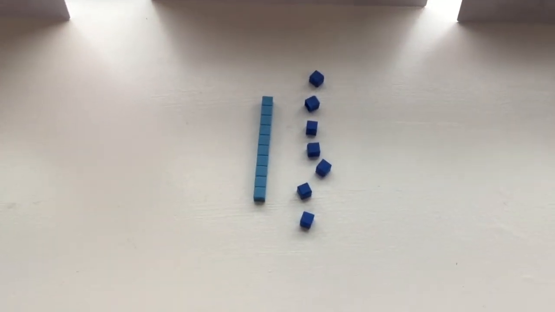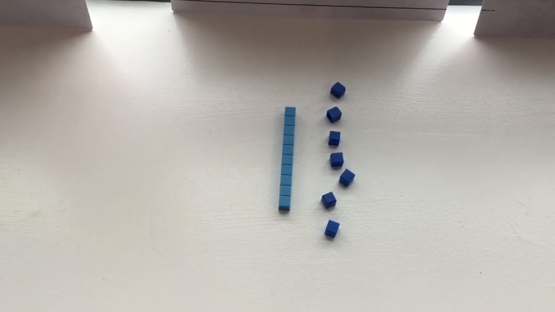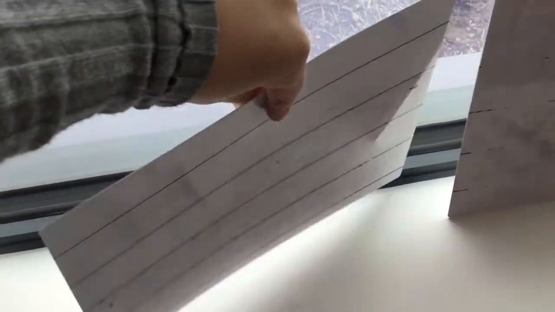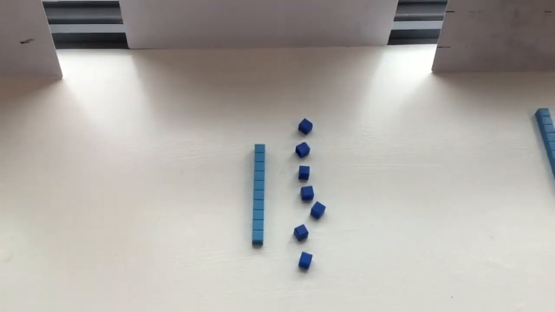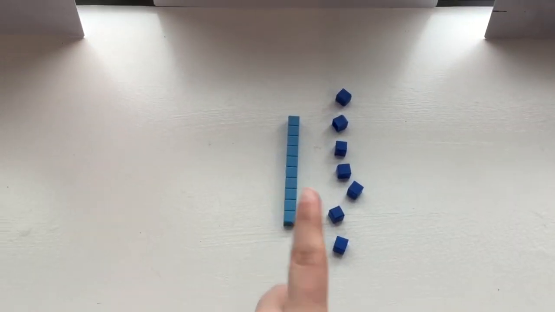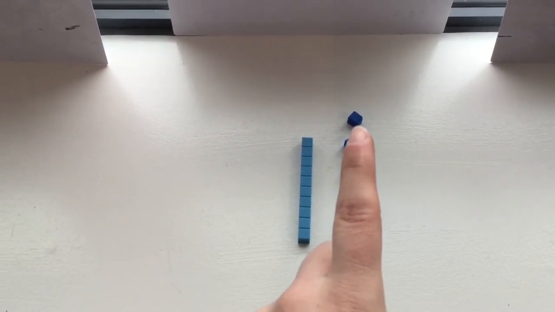Okay, here's our next one. How many can you see? Write it down. Okay, the answer is 17. We have 1 ten and 7 ones, so let's count on again. 10, 11, 12, 13, 14, 15, 16, 17.